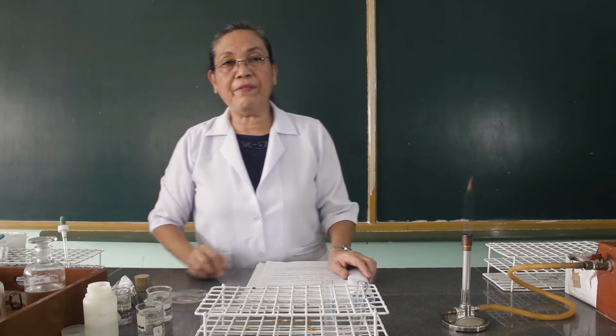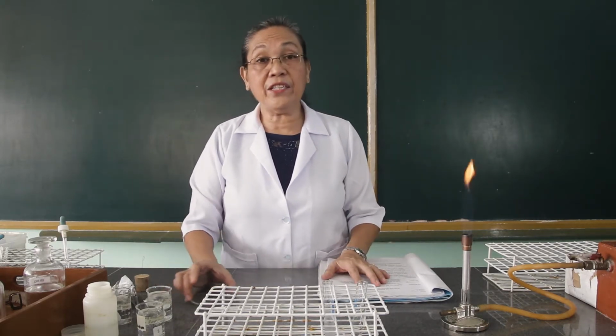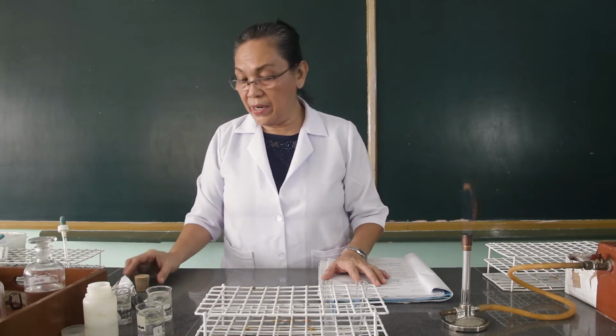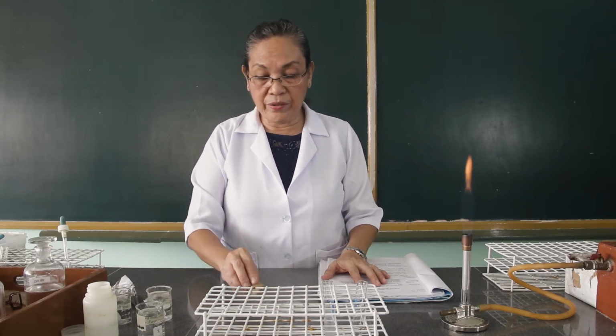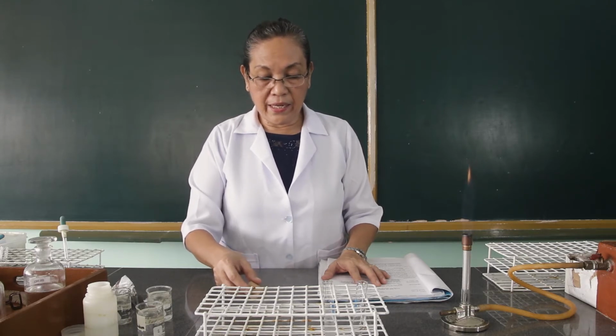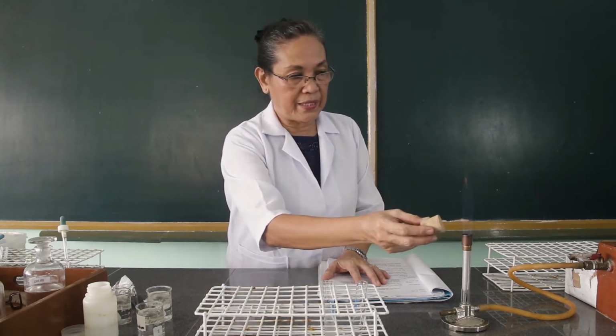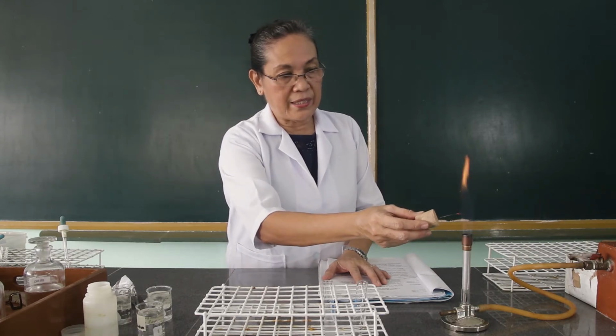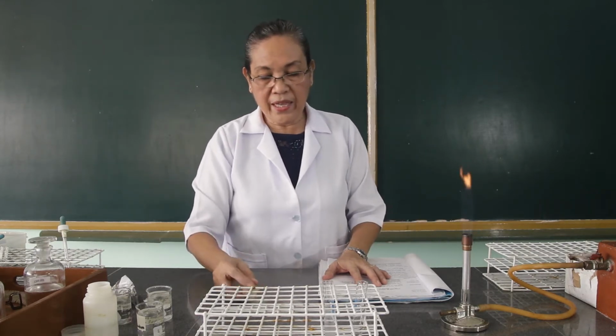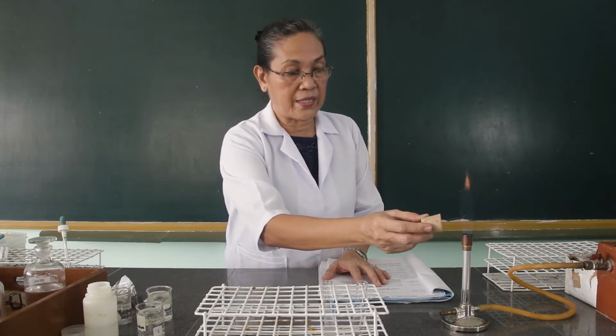Since we are going to have a flame test of the magnesium ion, we have again to clean our nichrome wire by dipping it into the hydrochloric acid and put it over the Bunsen flame until such time that the nichrome wire will not impart a different color aside from the flame.